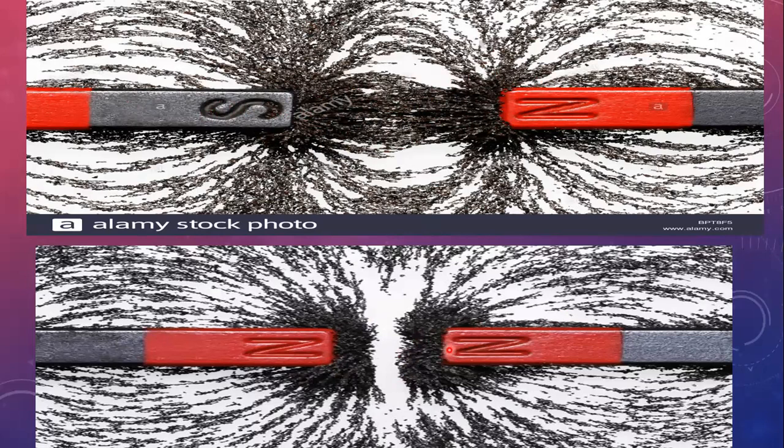But as you can see, in case the similar poles are facing each other, the iron filings that are surrounding them are themselves acting like magnets with similar poles facing each other. So they are trying to push each other away, and they are repelling from each other, as you can see.